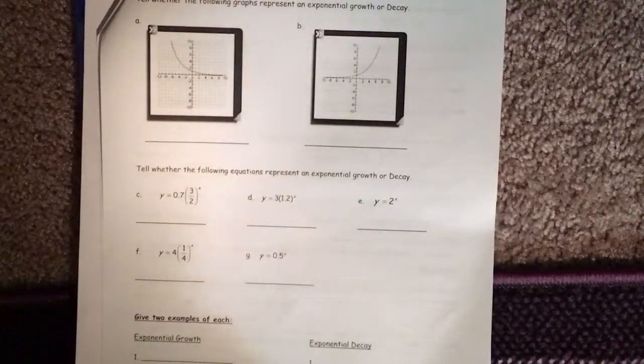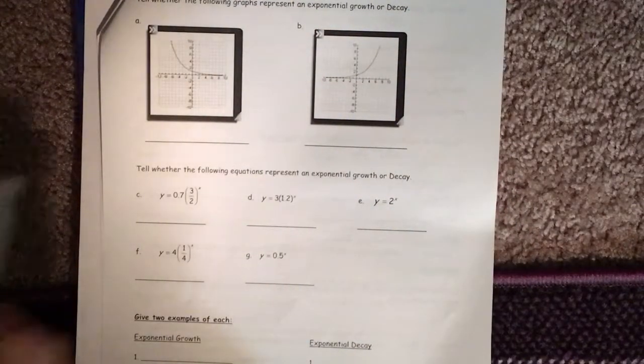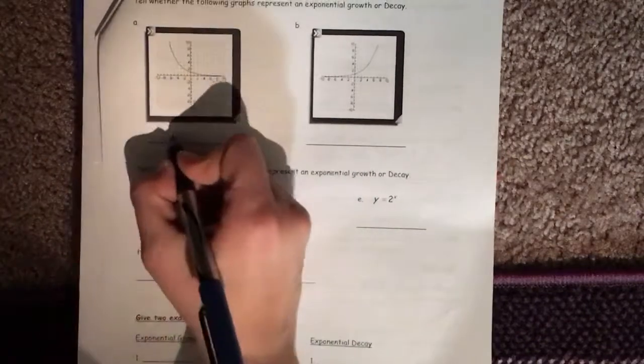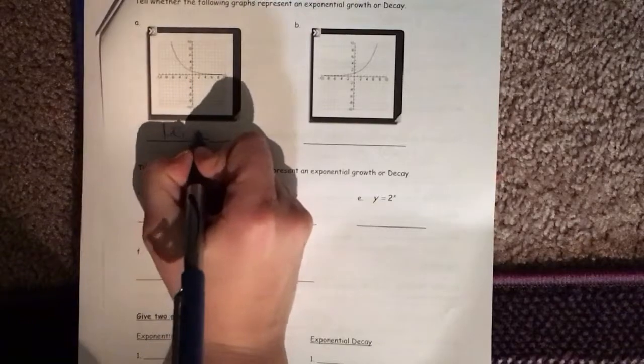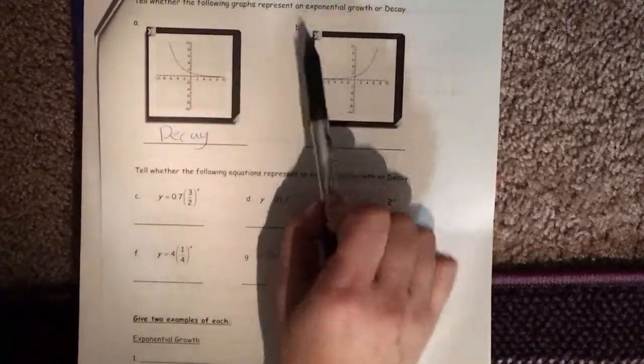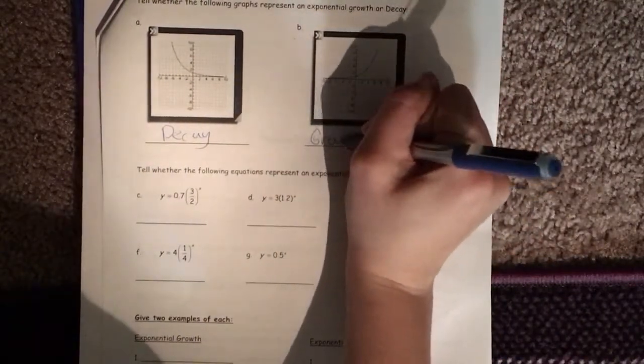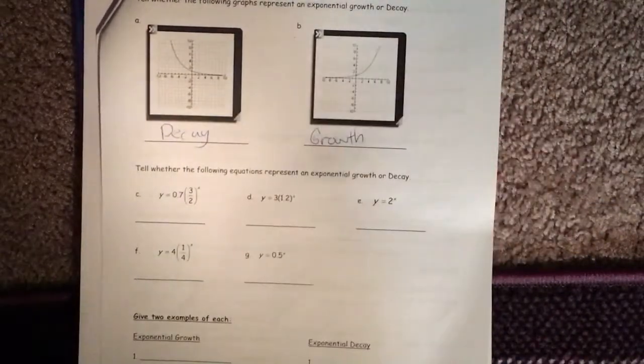So just by looking at these graphs, A and B, you should be able to tell whether these are growth or decay just by the way that they look. If we're looking at letter A, we see that it is going down. Therefore, it is going to be decay. Letter B, we read from left to right, and we see that our graph is increasing. Therefore, it is going to be growth.